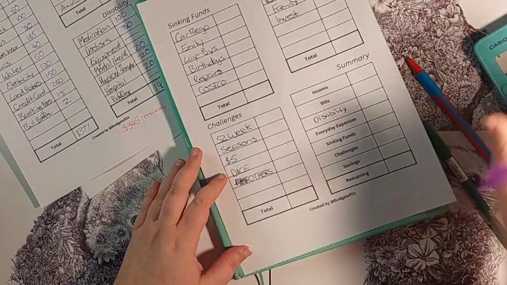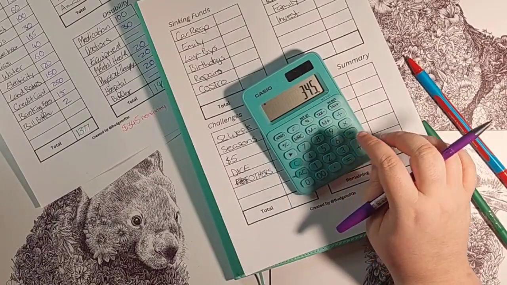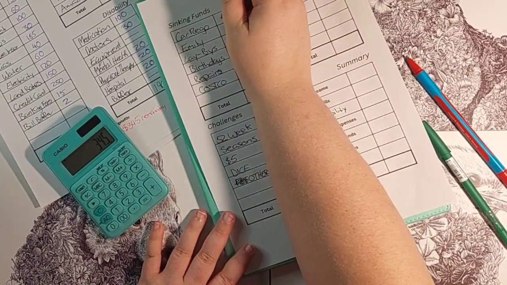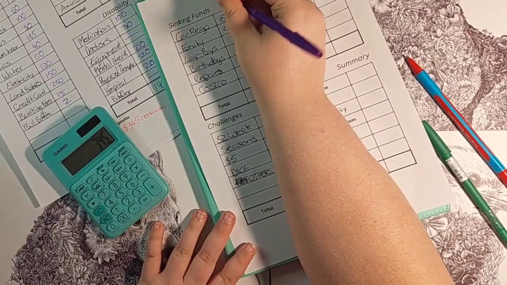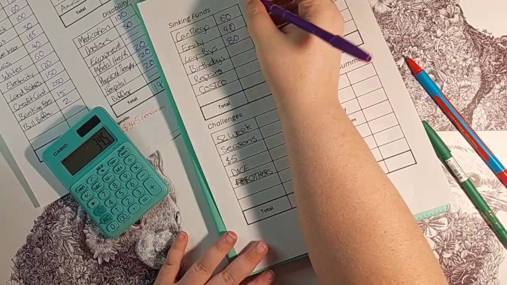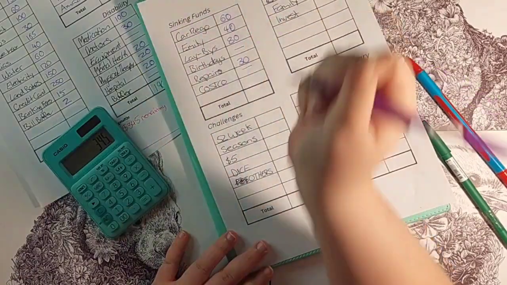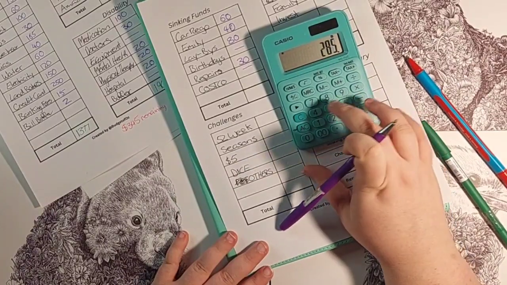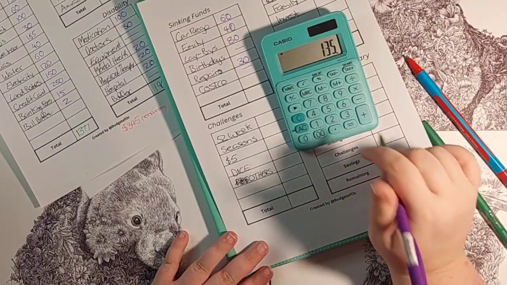So let's have a look. We have that 345 number that we can play with. Now, I want to put 60 into Rego, 40 into Emily, 80 into the lay-by so I can get the last lay-by out. And then I think I'll put 30 into the repair buffer. That would leave us with 135.